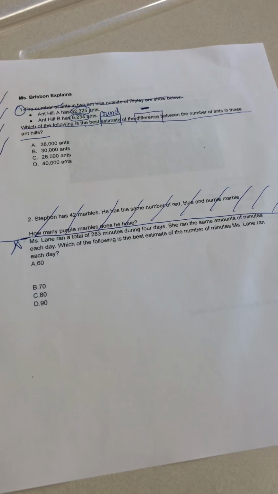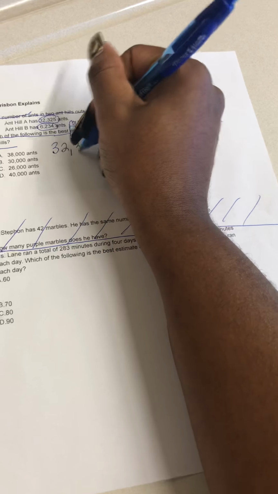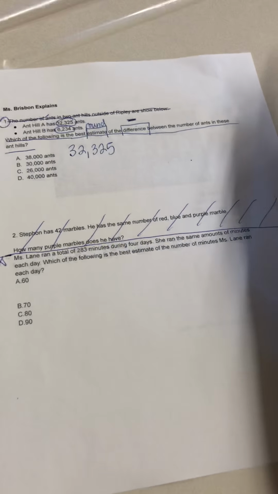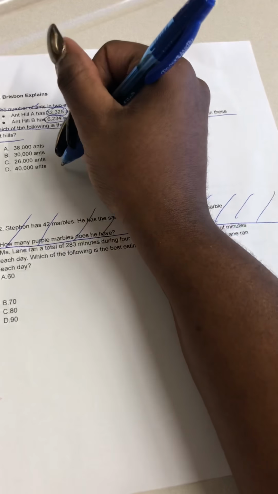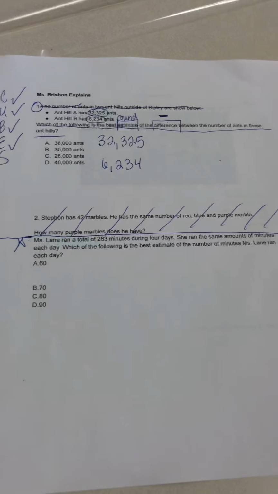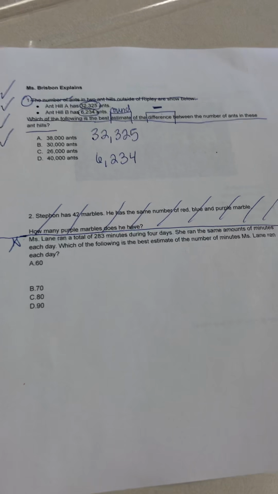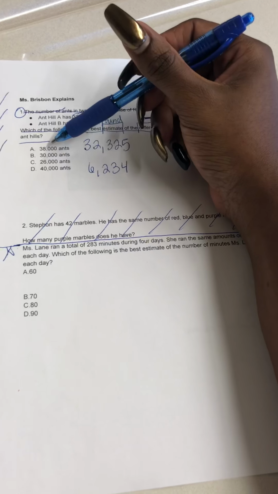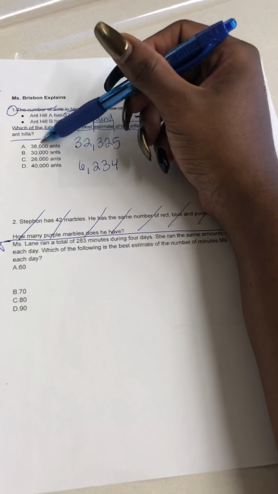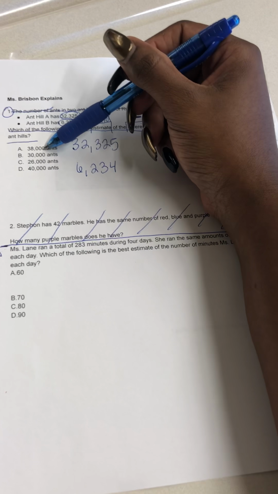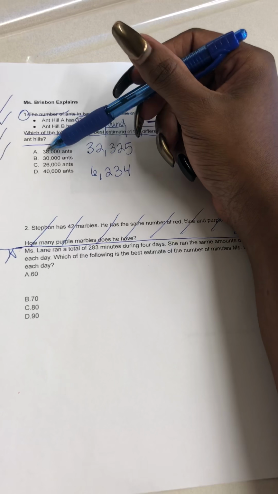We're trying to figure out what is the difference between the two anthills, but it also tells us to round or estimate. So students learn to round first. They're going to round 32,325 and 6,234. Now, this problem doesn't tell students exactly what place value to round to, so they should look at the answer choices. When looking at the answer choices, I see that my hundreds, tens, and ones are all 0, so it looks like they probably rounded to the nearest thousands. So I'm going to round both of my answers to the nearest thousands.